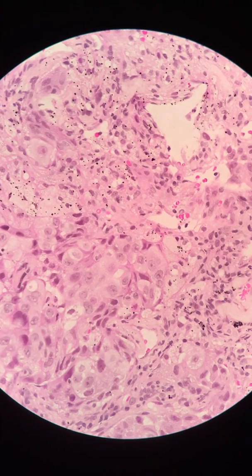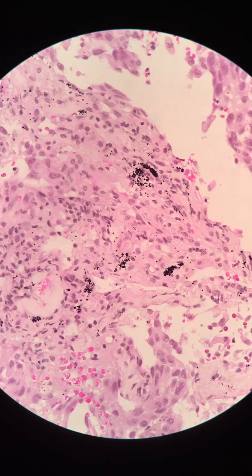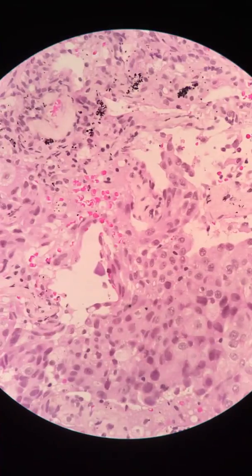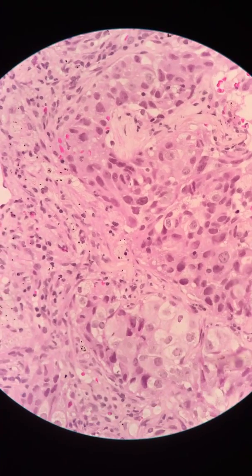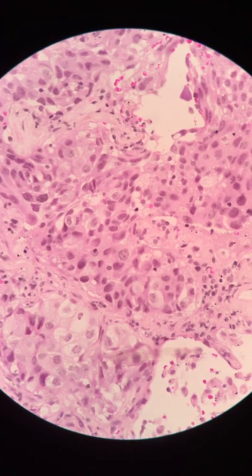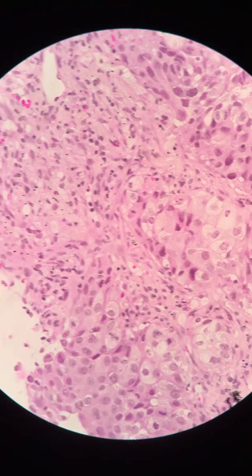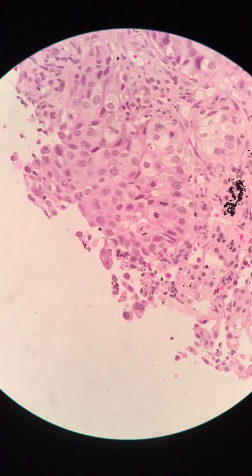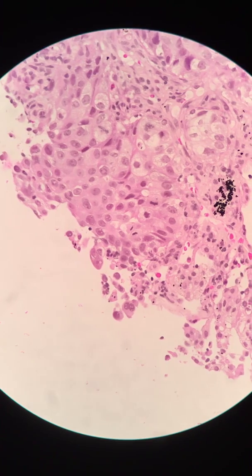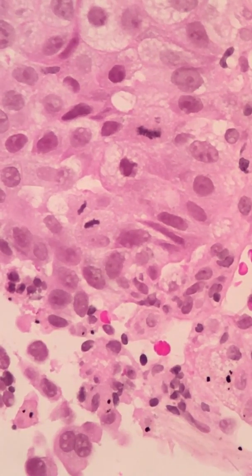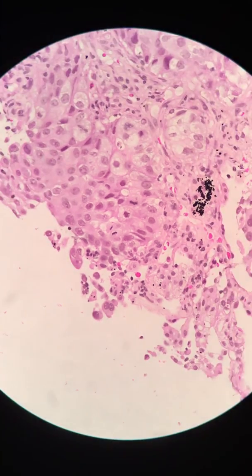Okay, so at this point we already know that this tumor, this lesion, is pleomorphic. Number 2, it forms glands. Number 3, it has vacuolated cytoplasm. And number 4, it shows pleomorphism and also mitosis, like in this area. So basically this is already adenocarcinoma.